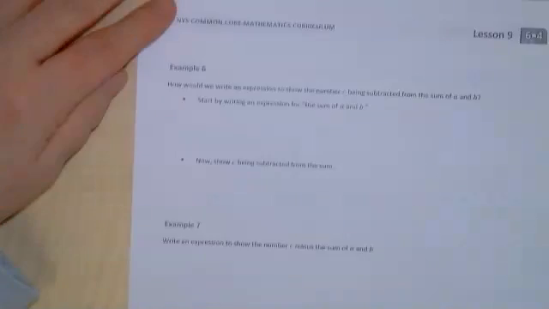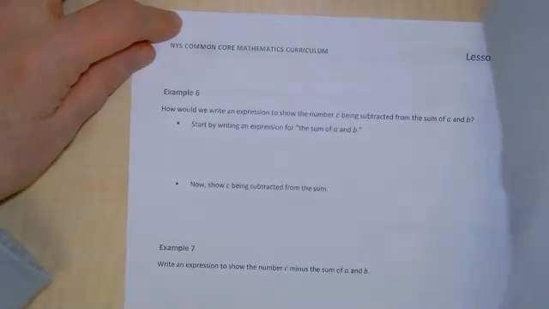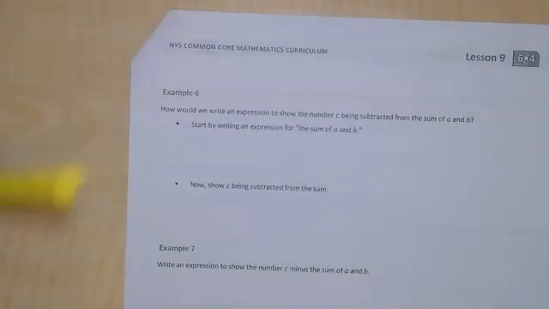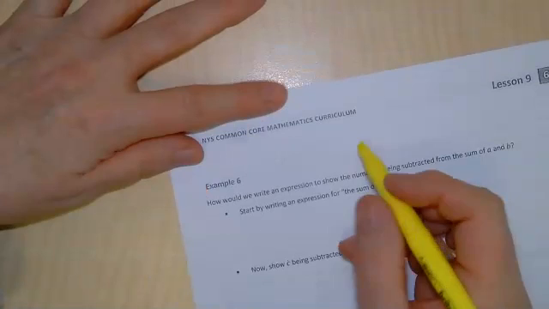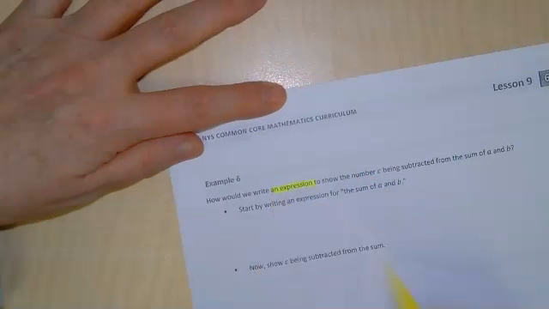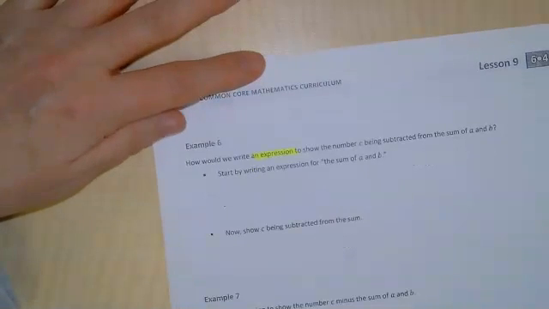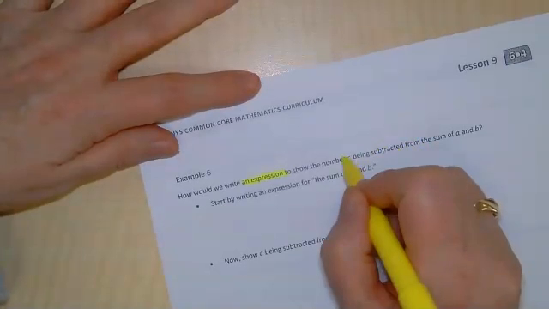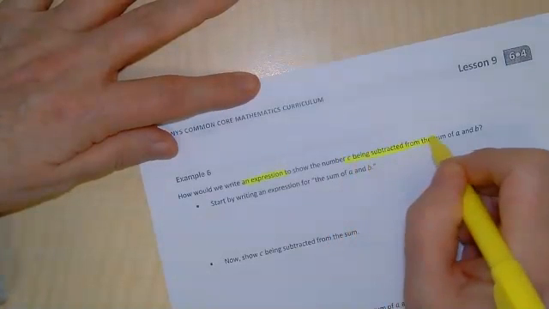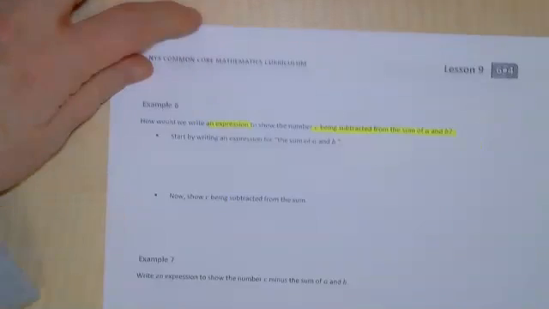We're on example 6. Okay, now that we did simple add and subtract, we're going to make it one step more complicated, not harder, just one more part. It's exactly the same thing we did before. Write an expression. So you know we're going to write a math sentence where it says C is being subtracted from the sum of A and B.